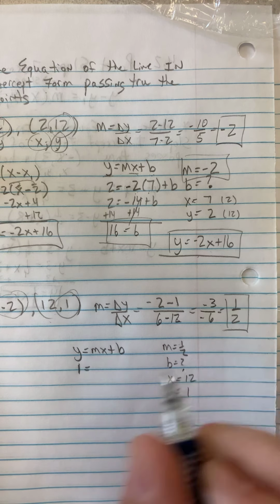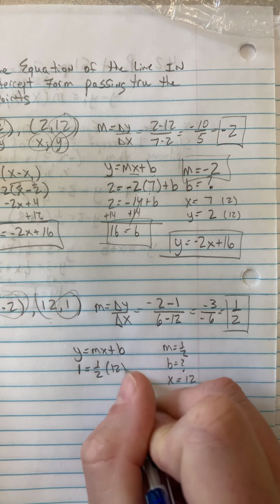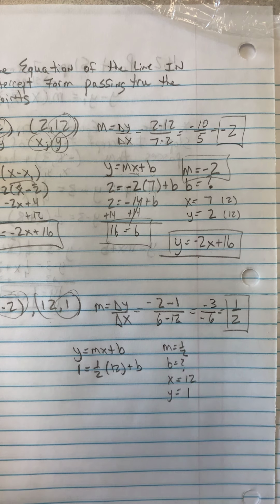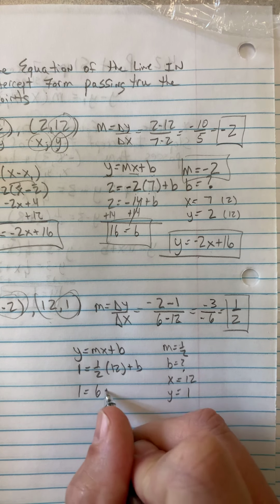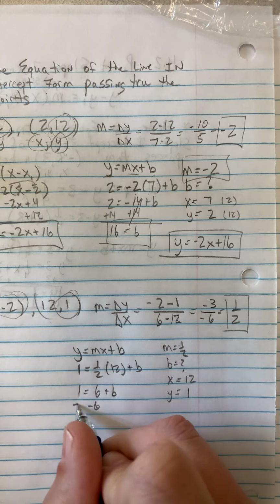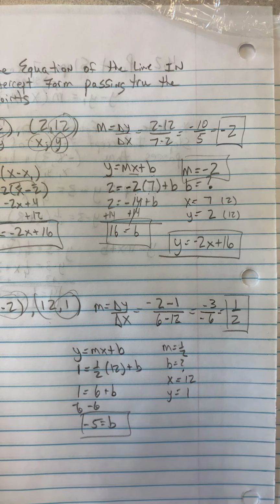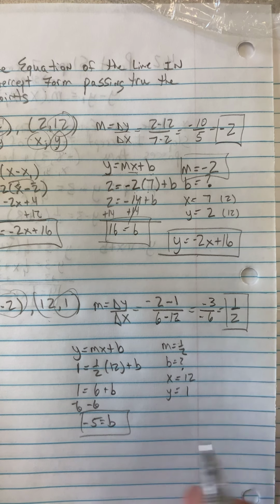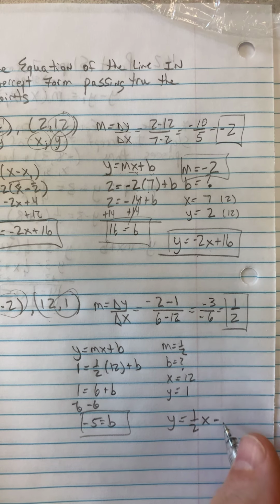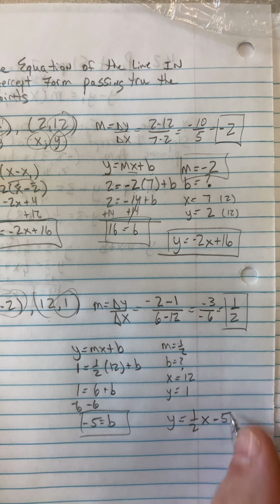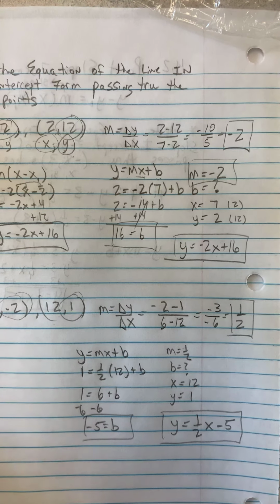1 then would equal my slope, which is 1/2, times my x, which is 12, plus b. 1 is equal to 1/2 of 12, which is 6, plus b. I would subtract 6. -5 then is equal to b. You have the 2 pieces of the puzzle you need to write your equation in slope-intercept form: y is equal to 1/2 x, subtract 5, and I've got it.